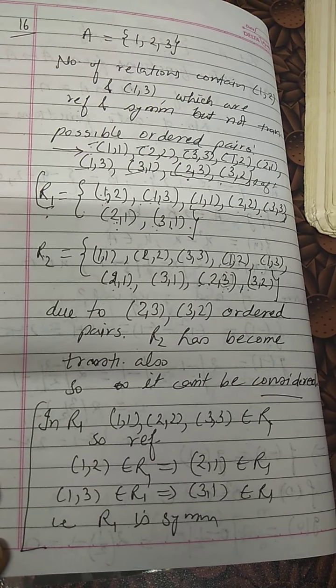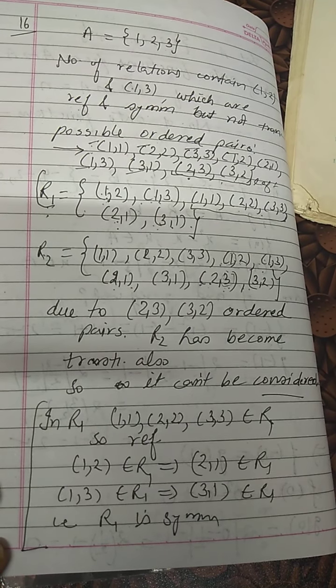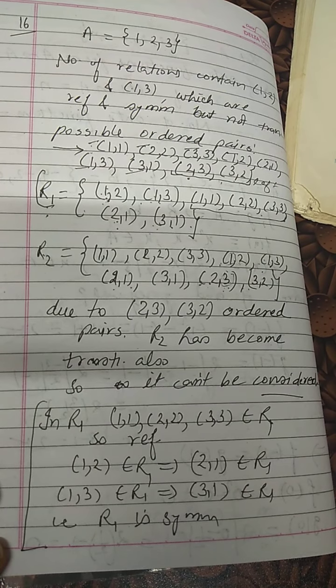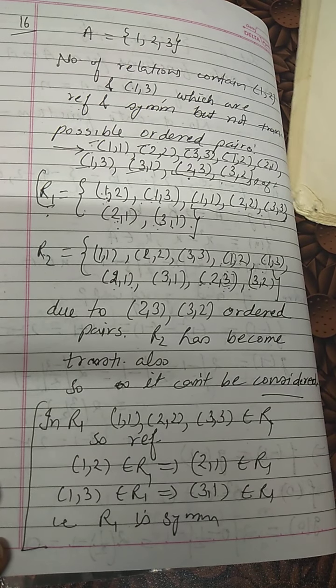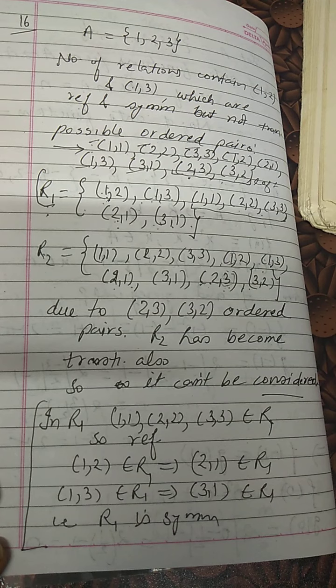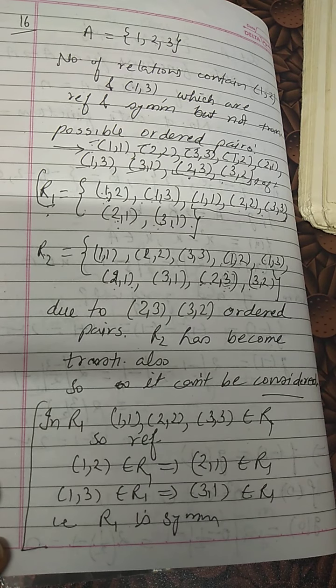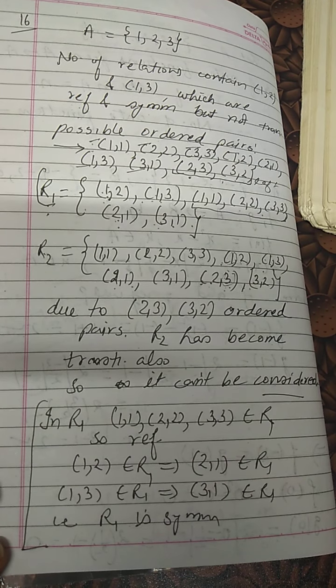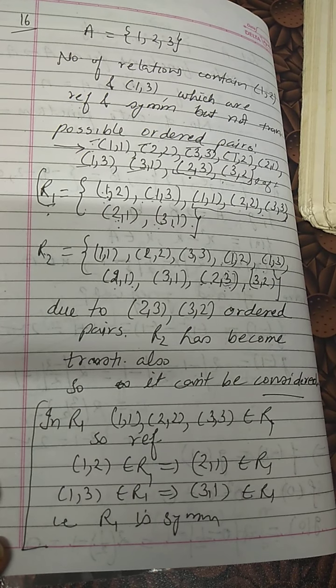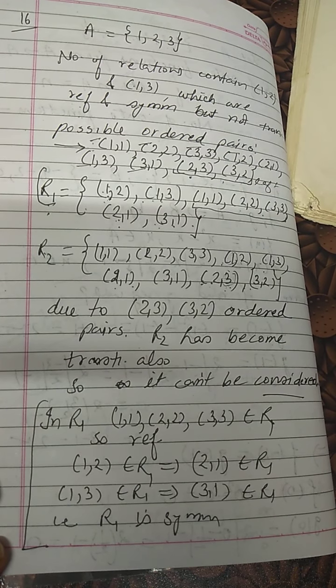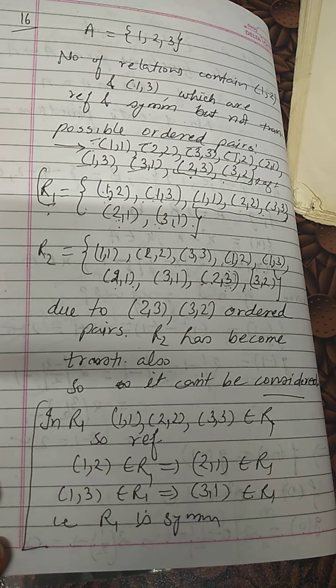Okay. Similarly, sum number 17 you people can do. Here you have to find all the equivalence relations containing 1 2. Equivalence relation means the relation should be reflexive, symmetric as well as transitive. All the three conditions should come true. And how many relations will be there? Definitely there will be two relations. You people can try the sum. If anybody has any doubt here, you can ask.